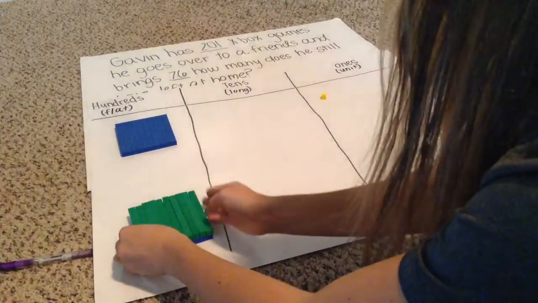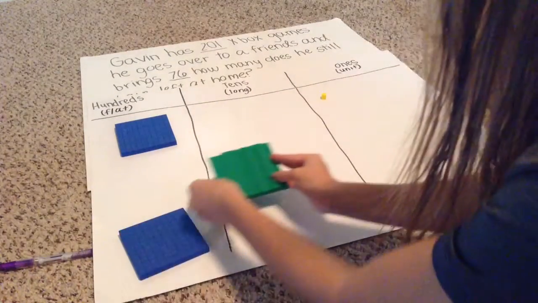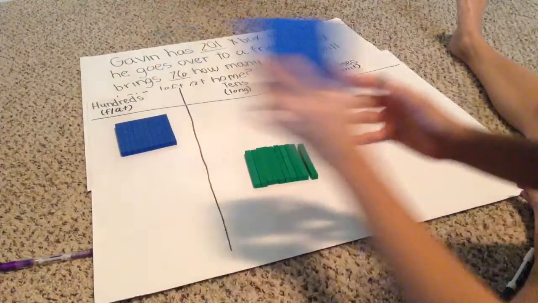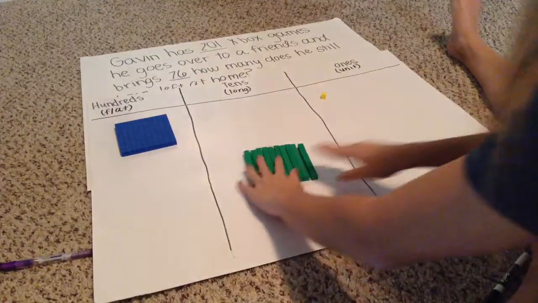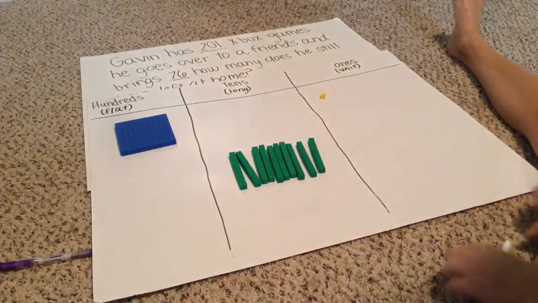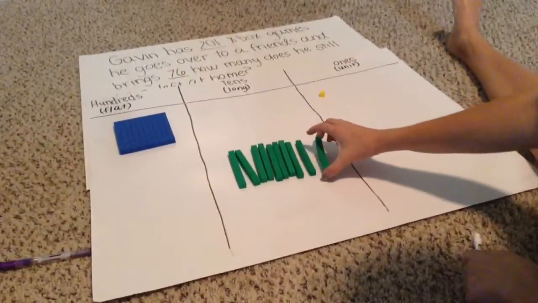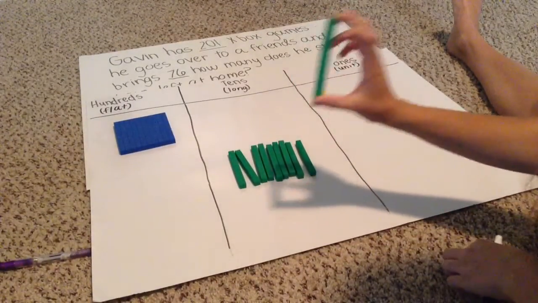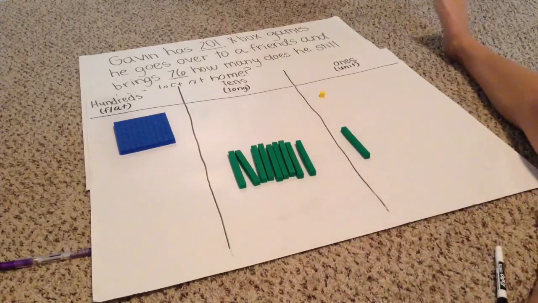We can then replace our 1 flat with 10 longs, taking this away. So we now have 10 longs, but we still need to focus on subtracting our ones first. So we need to regroup again, making 1 long into 10 units.